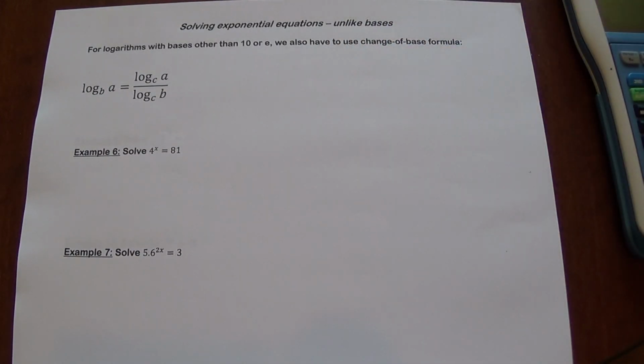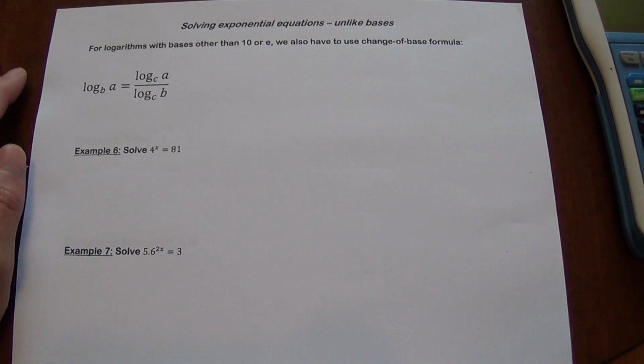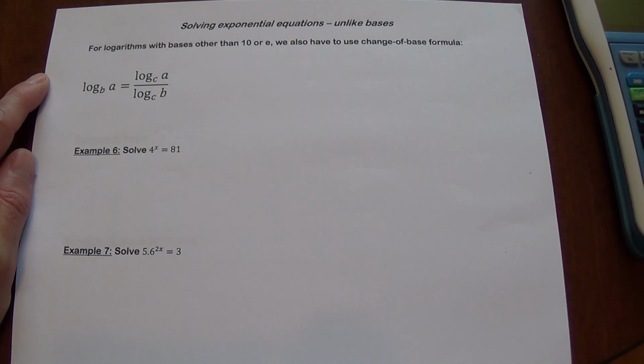What about the situation when the base is not e or 10? Then you are going to have to be a little more creative, and we use what's called a change of base formula, unless you have a calculator that can actually compute that, but you may or may not. Still need to know how to do this.